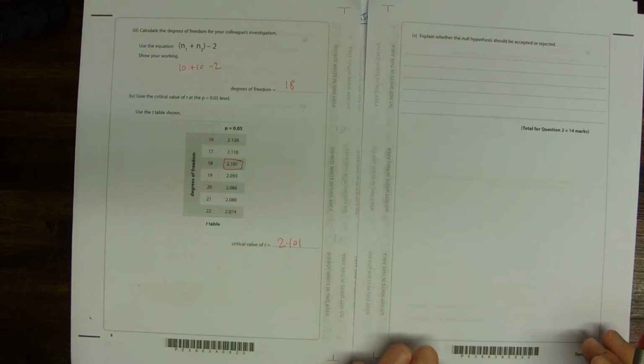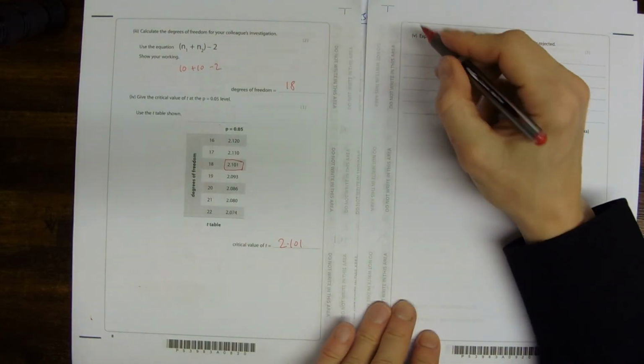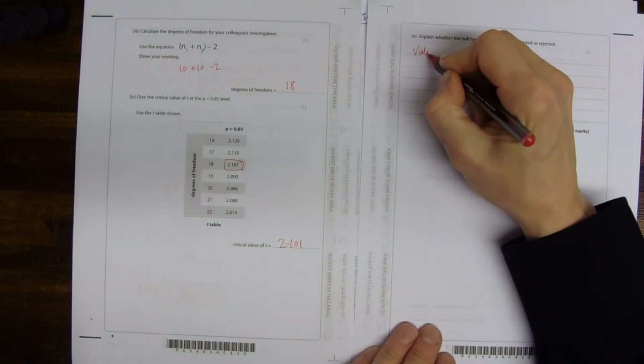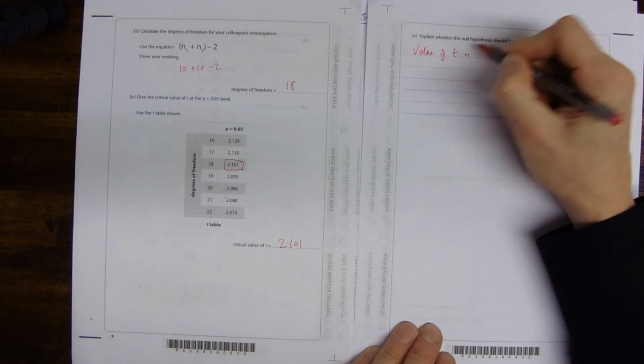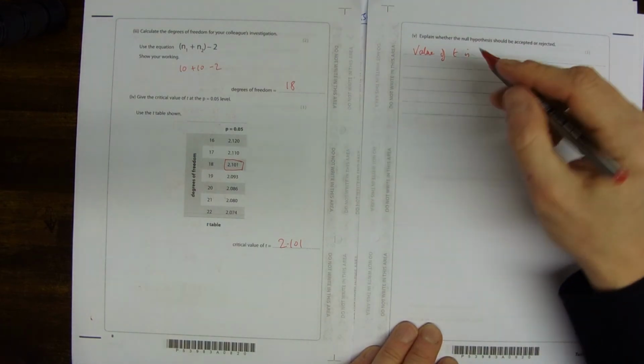And then we just need to interpret the results, explain whether a null hypothesis should be accepted or rejected. So let's go, value of t is, what do we calculate? 4.95.